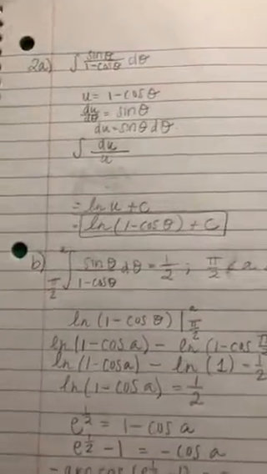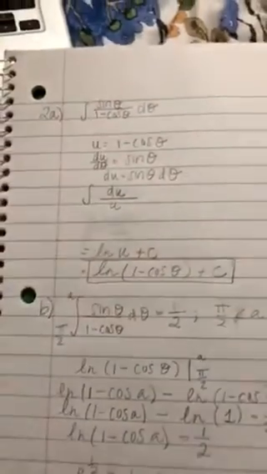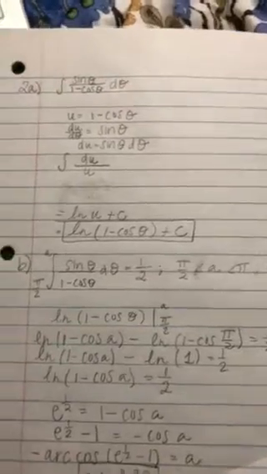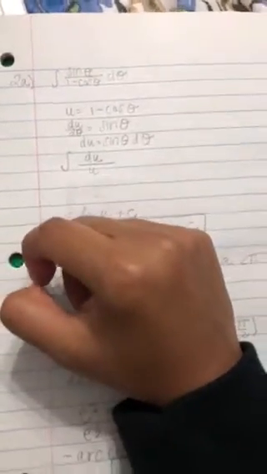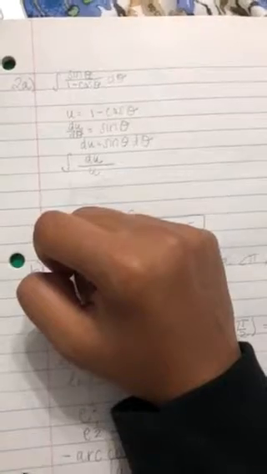Okay, so for problem number 2 on the HL review, for part A, it gives you this and asks you to integrate it. The only way to do this is to use substitution. So I said that u is equal to 1 minus cosine theta, which makes du over d theta equal to sine theta, because the derivative of negative cosine is sine. That makes du equal to sine theta times d theta, because you multiply it over to the other side.